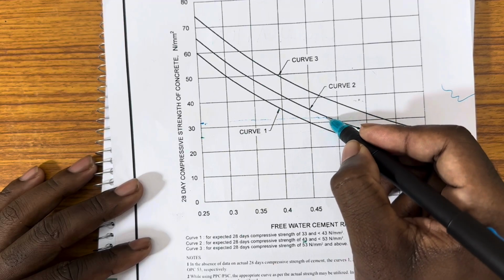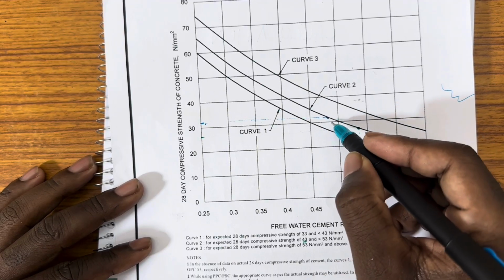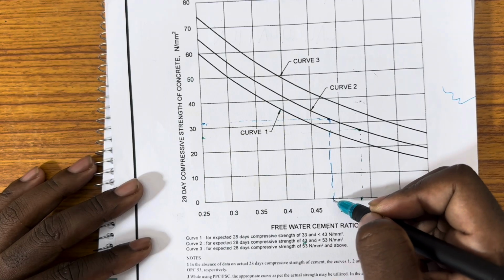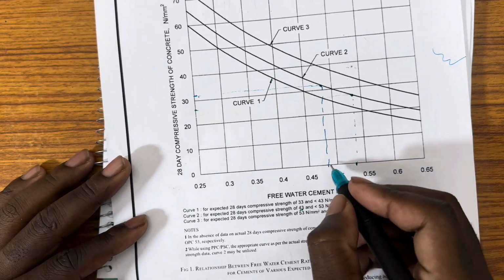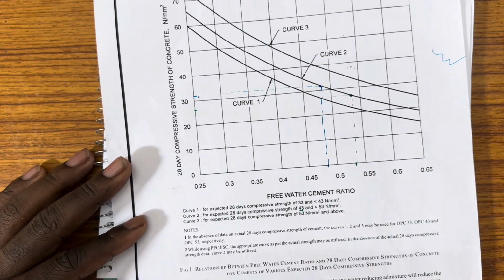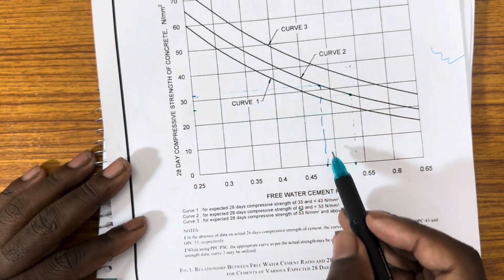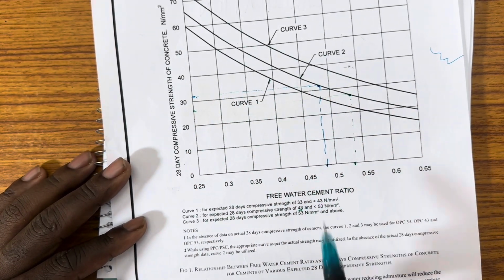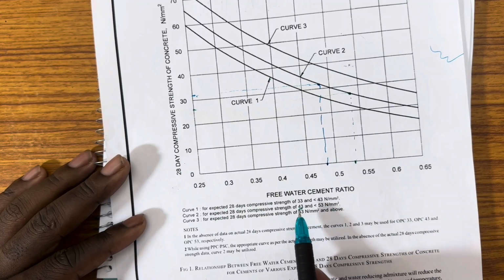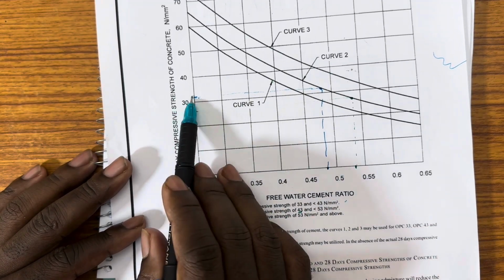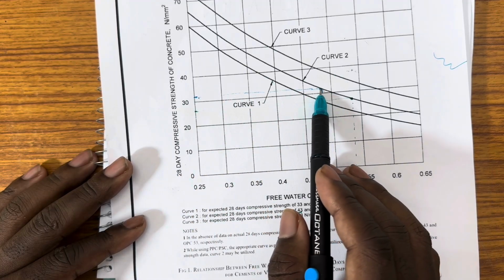Since it is only stopping somewhere here, and you drop this down, I have considered that this is coming to 0.48. So 31.6, when you drop it and drop this down, it comes to 0.48 as the value of free water cement ratio. So get your target strength, drop it horizontally until it cuts the second curve.